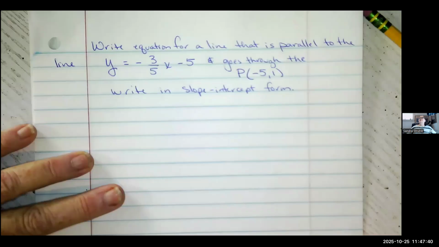Hey there, so this is how you write an equation for a line that is parallel to the line y equals negative 3/5 x minus 5, and it goes through the point negative 5, 1.